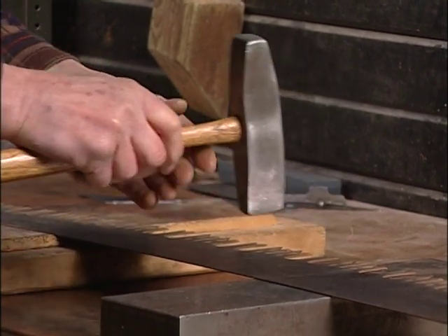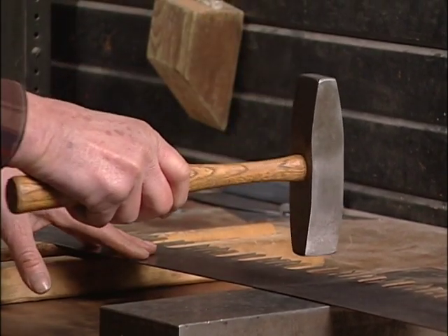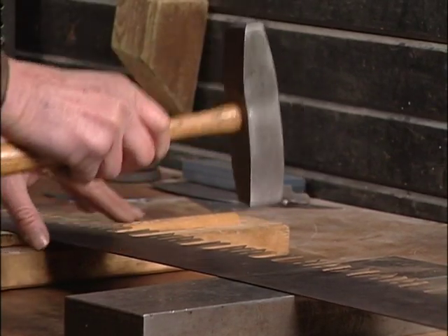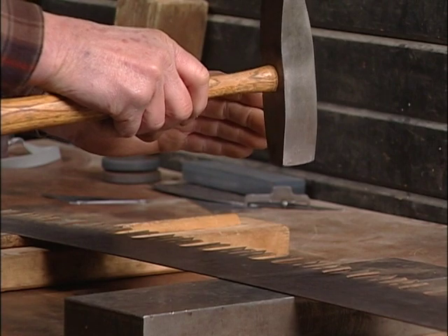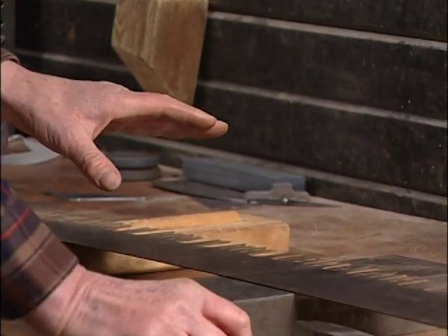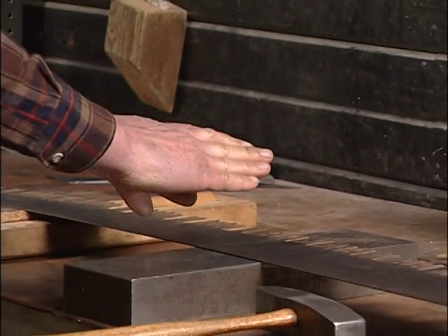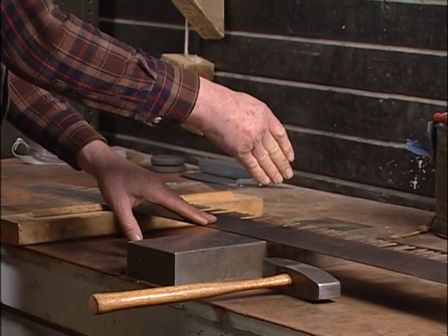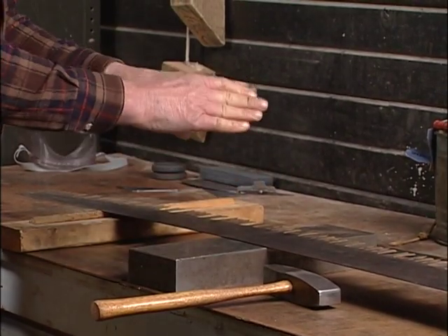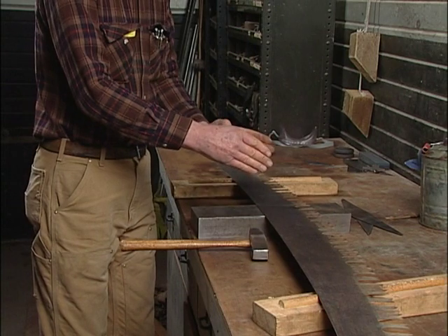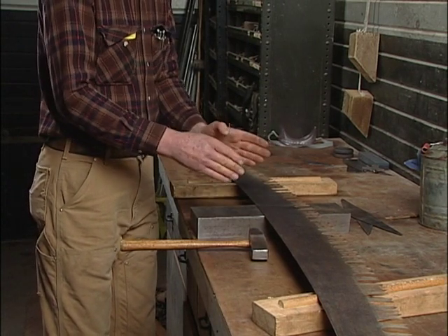It's perpendicular. And when I'm using the hammer, I'm not really pushing down on it hard. I'm pretty much just letting the weight of the hammer do the work. If you have a kink that is pretty significant, you can use stronger blows to speed the process up. If you just have a very small kink in there, then you use fairly light blows.